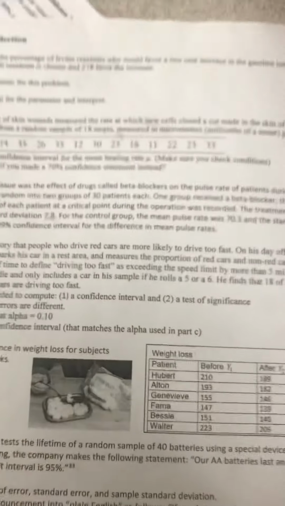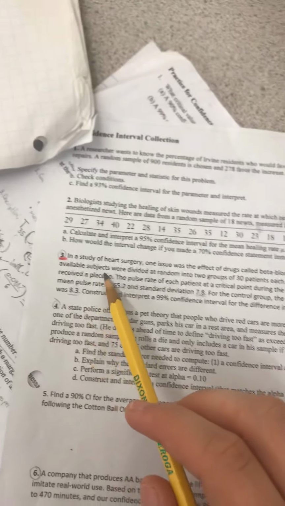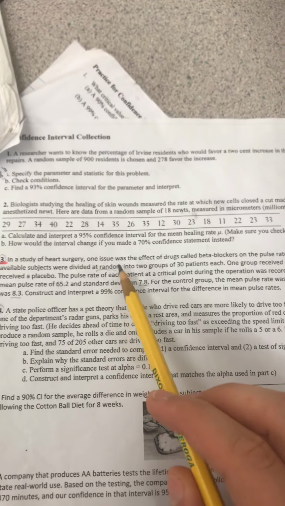If you read the problem, it says the available subjects are divided at random into two groups of 30. So that would mean that the sample is random.